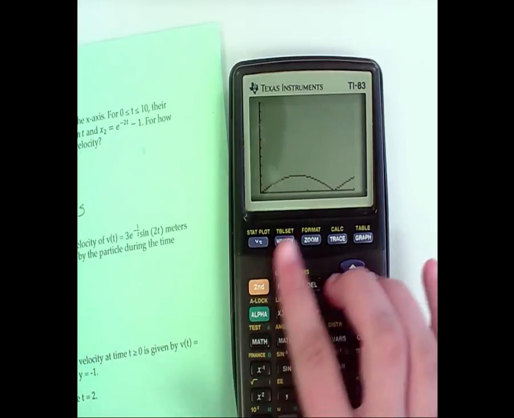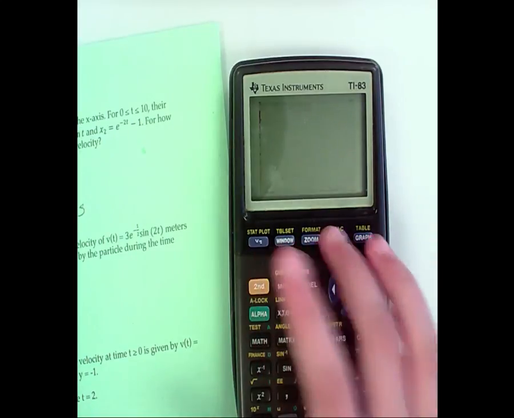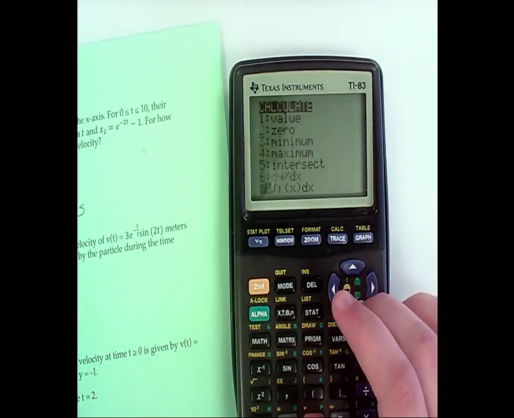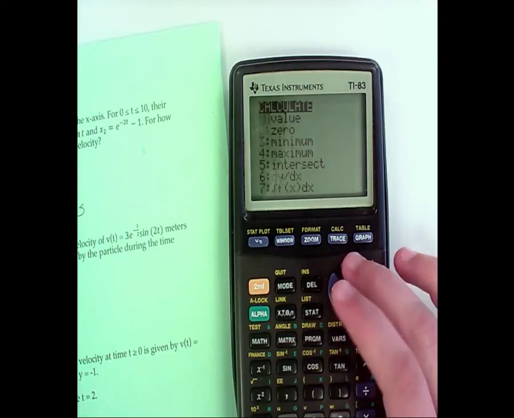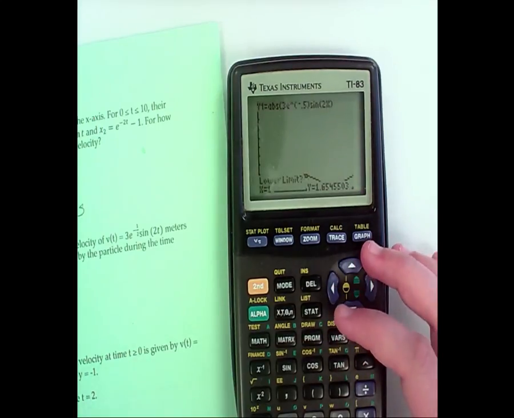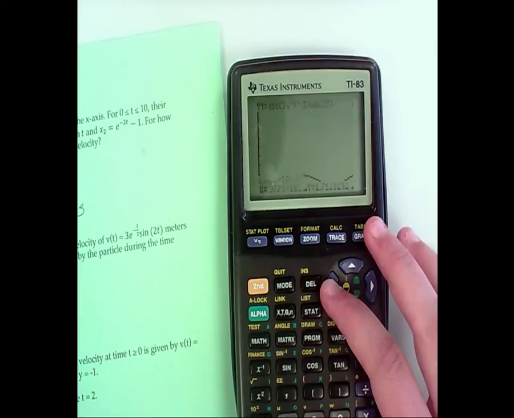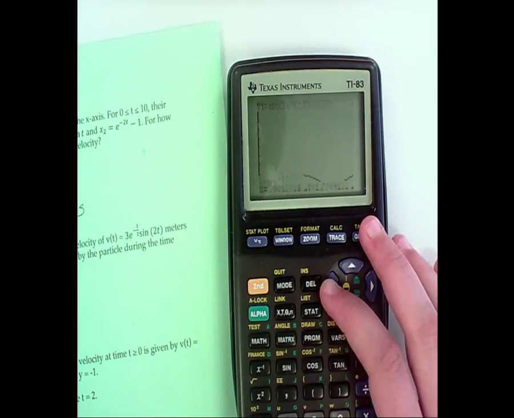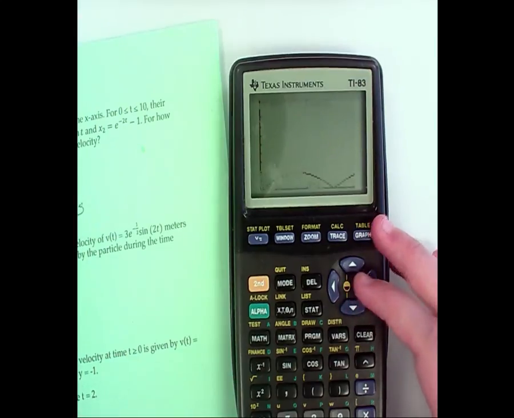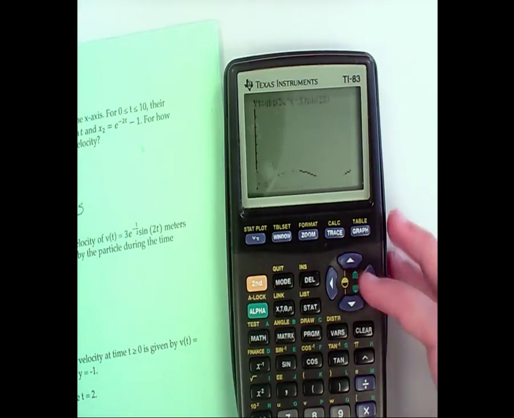Yeah, from there, just second calc. There you go. Why don't you type in 0? This is the lower limit. And then upper limit's 2.